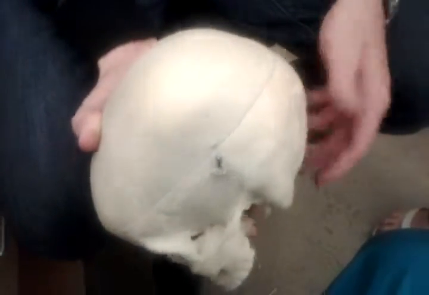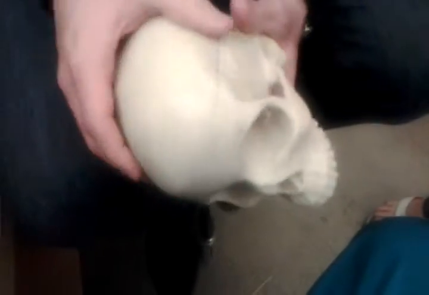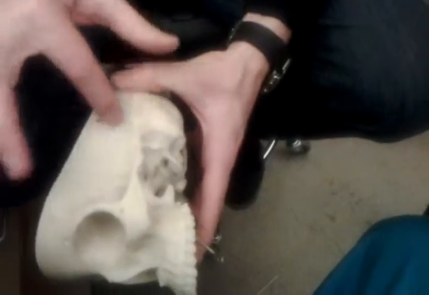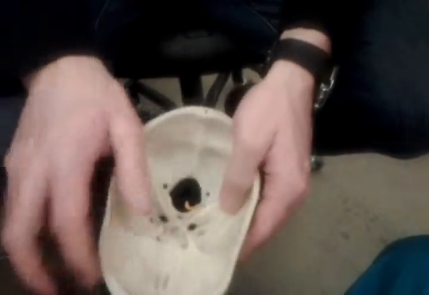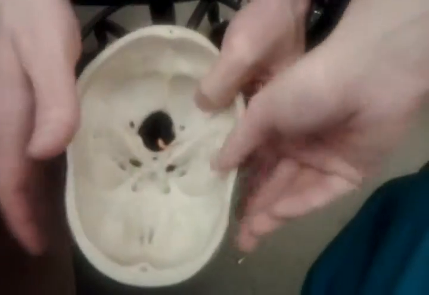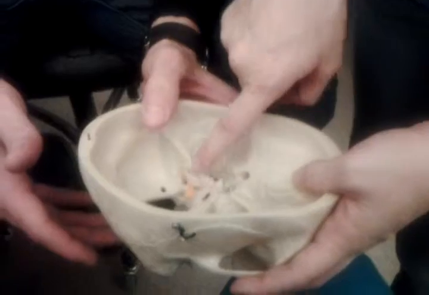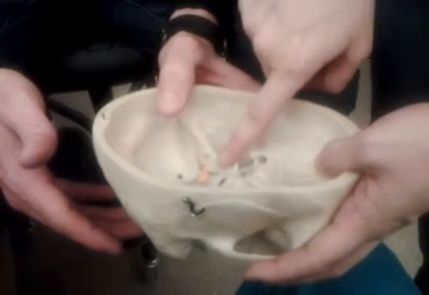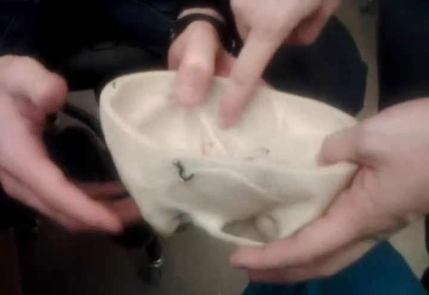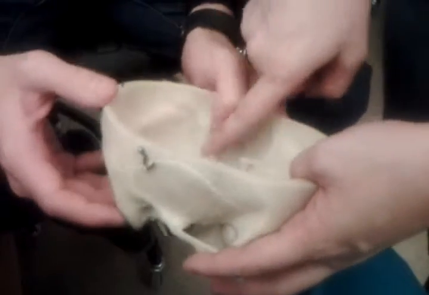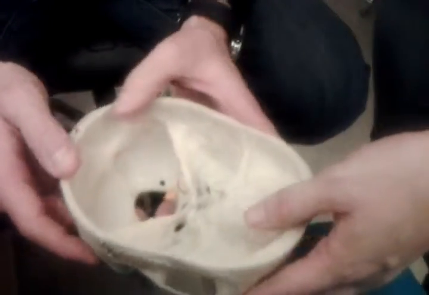Okay. Now on the inside, the petrosus portion of the temporal. This is the temporal bone right here. So the petrosus portion is the thickest part. It's the bottom part. Actually, no, you're wrong. It's this part right here. This portion is the petrosus. This would be the squamous, and this is petrosus.